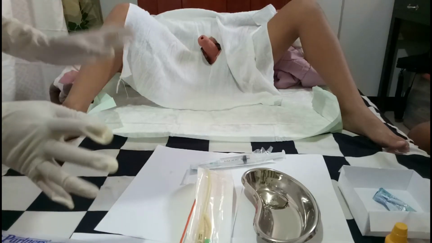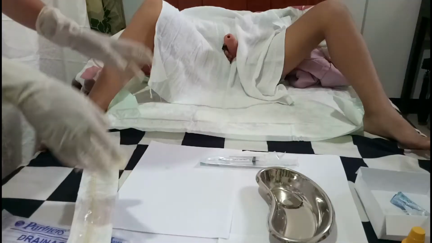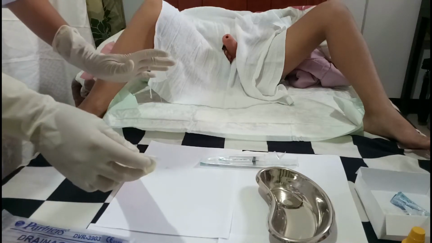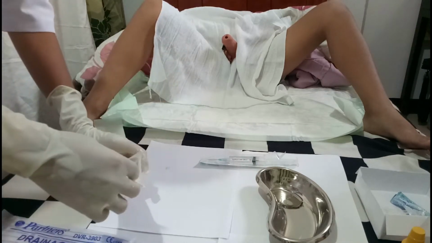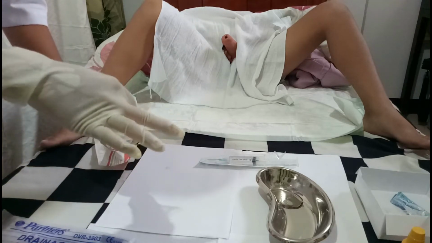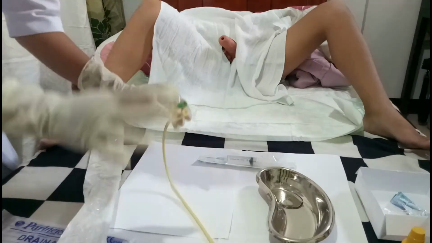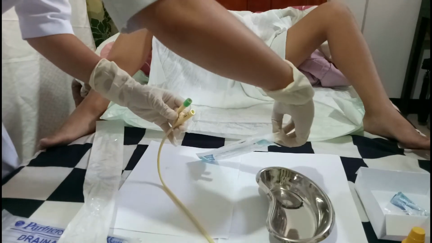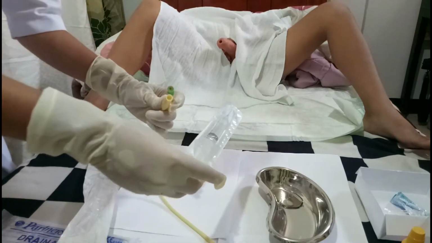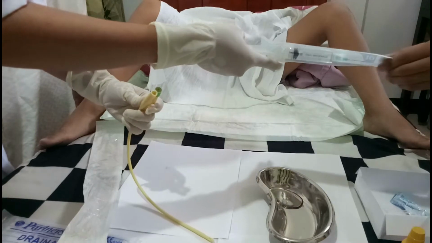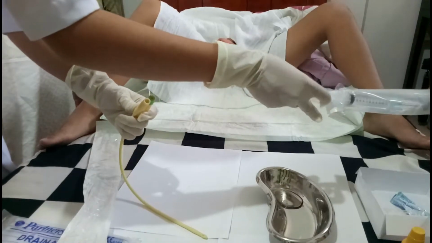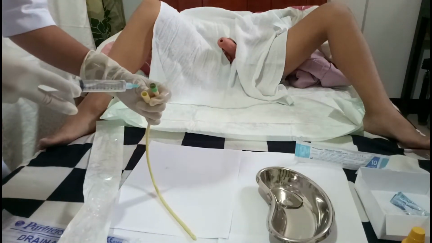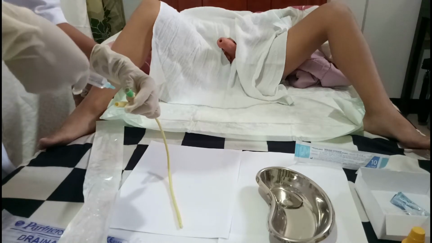In the next one, I'm going to ready the catheter on the sterile field. So now I'm going to open the catheter and maintain the sterility of it. I'm going to get it. So now I'm going to attach the syringe into the catheter. Can you get this one for me? Get it on the ground. Thank you. Then attach it here.